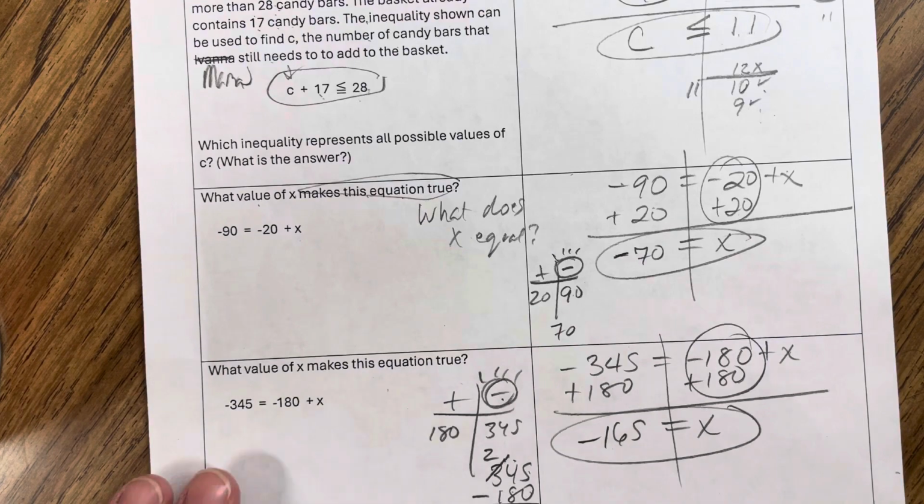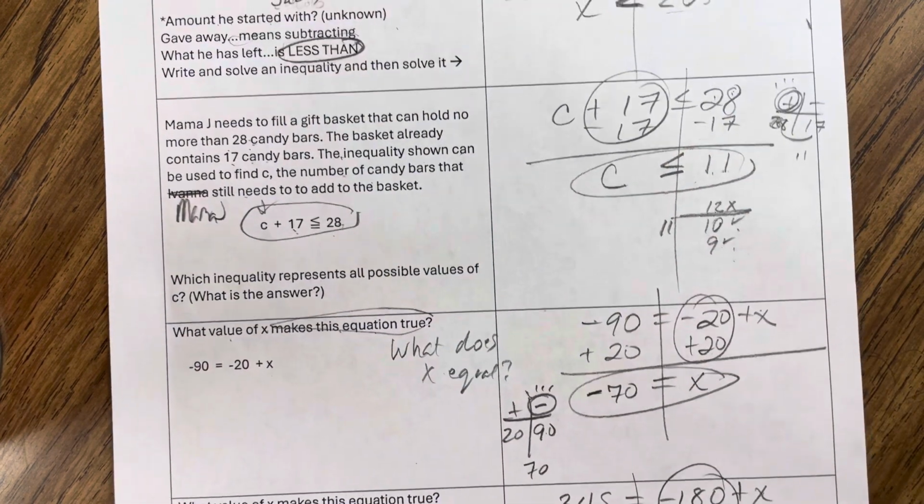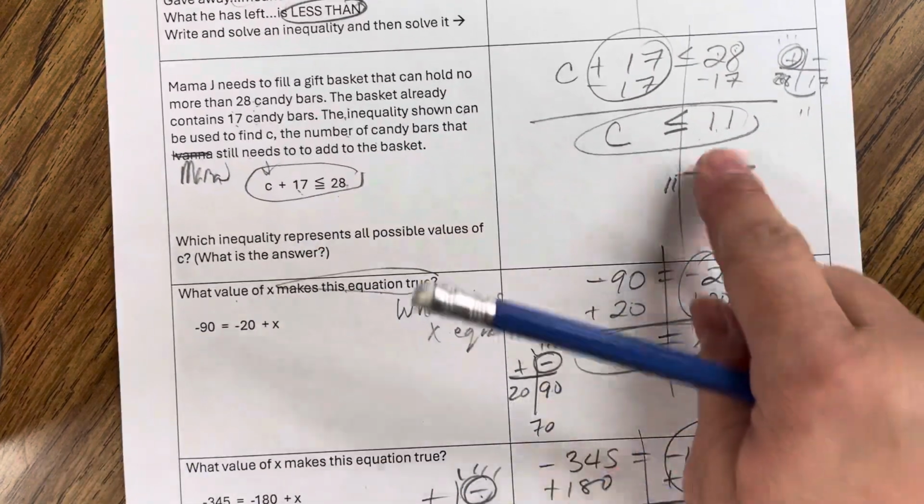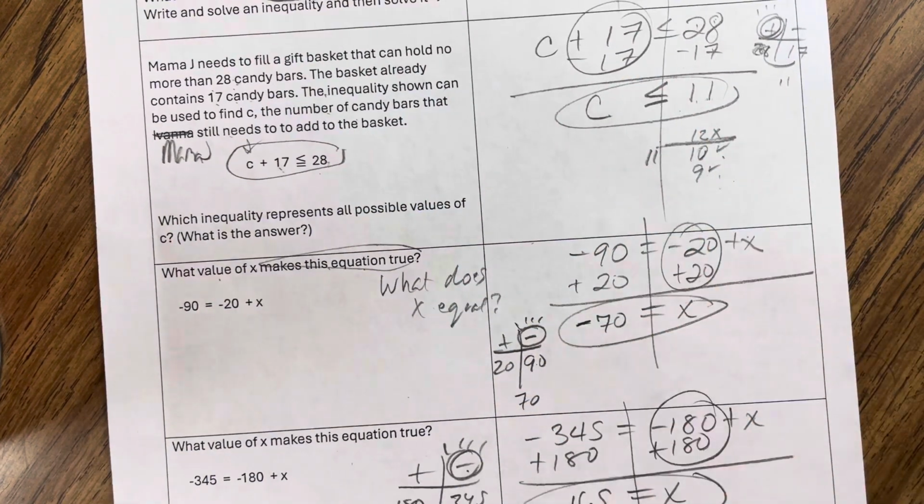All right, make sure that you are using all of these strategies when you are taking your test, and especially being able to write one of your own. The rest of them will be given to you. So if you just follow those steps, you should be fine.